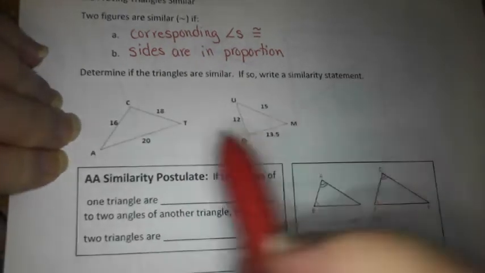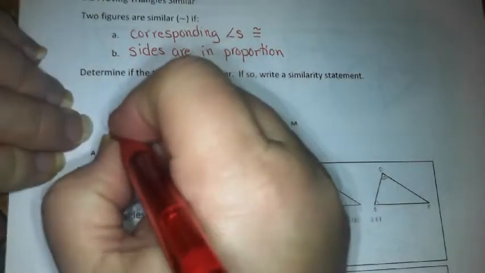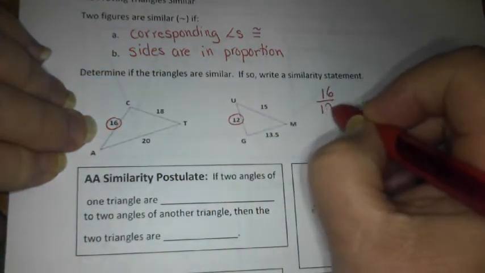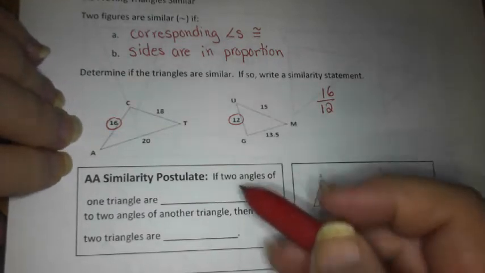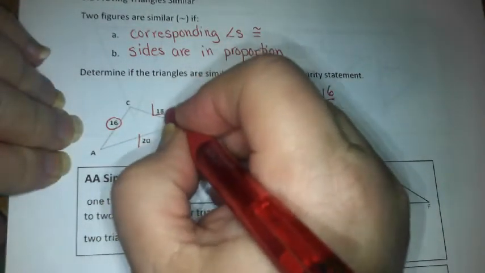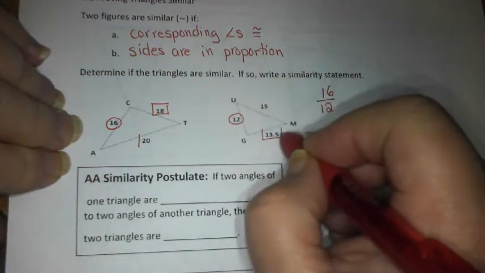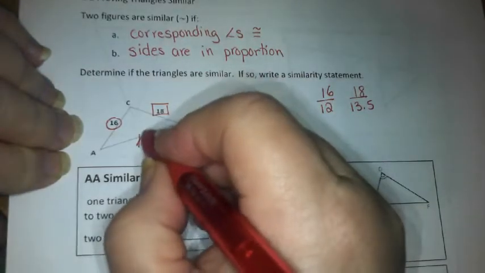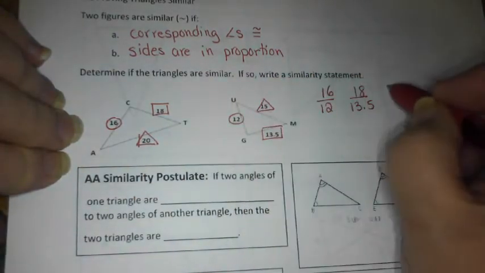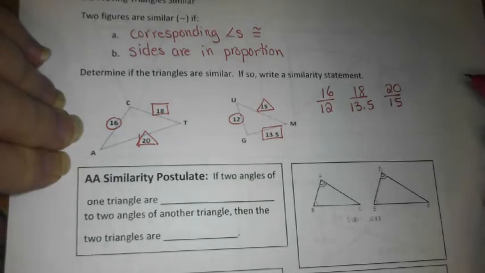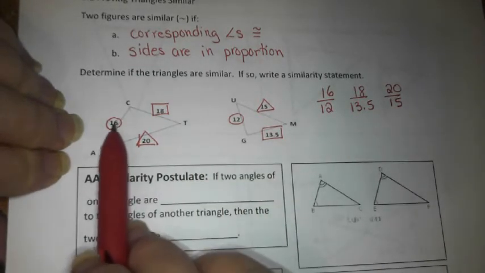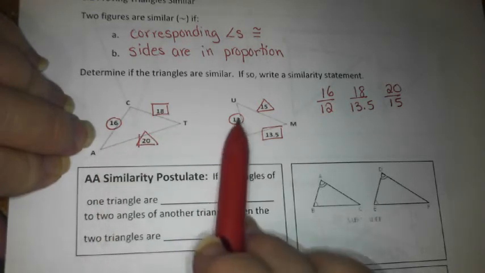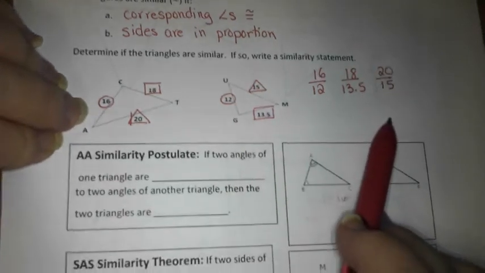So here's my shortcut. I'm going to take the smallest side and compare it to the smallest side. So that's 16 and 12. I'm going to take the middle side, which is the 18, and compare it to the middle side, which is the 13.5. And then I'm going to take the longest side and compare it to the longest side. So if you list this triangle from least to greatest, and then you list this one from least to greatest, you'll be able to see how they match up.